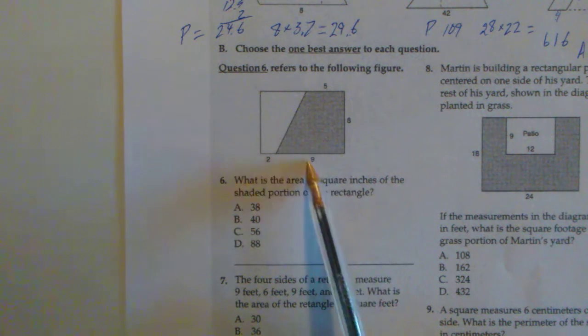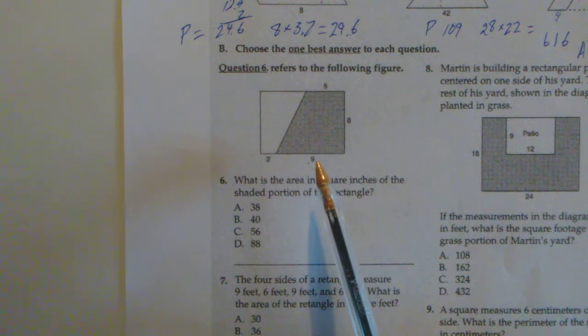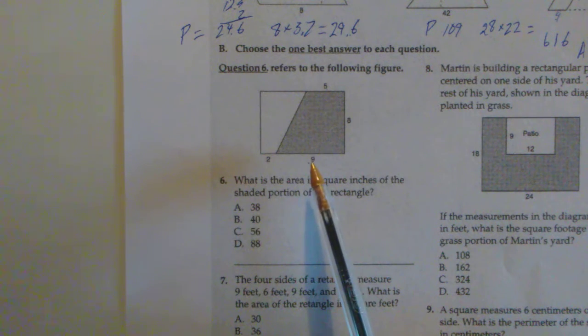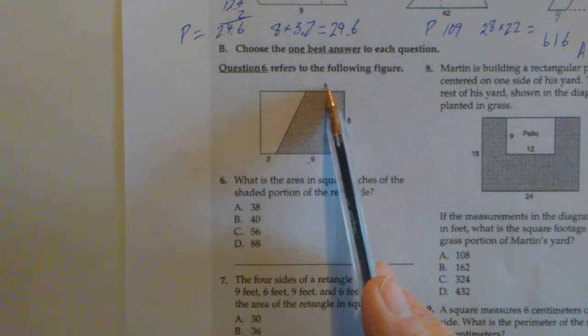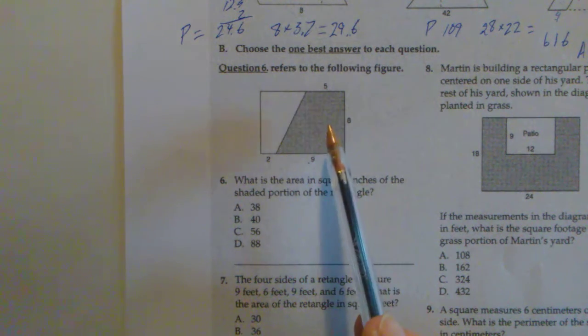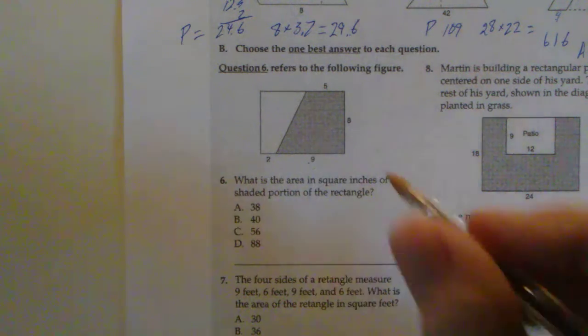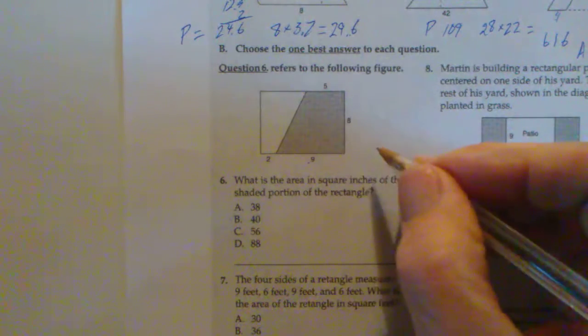What's the average of 5 and 9? What's between 5 and 9? Right in the middle, 7. Or if you figured out average, 9 and 5 is 14. Half of 14 is 7. Okay, 7 is the average base.